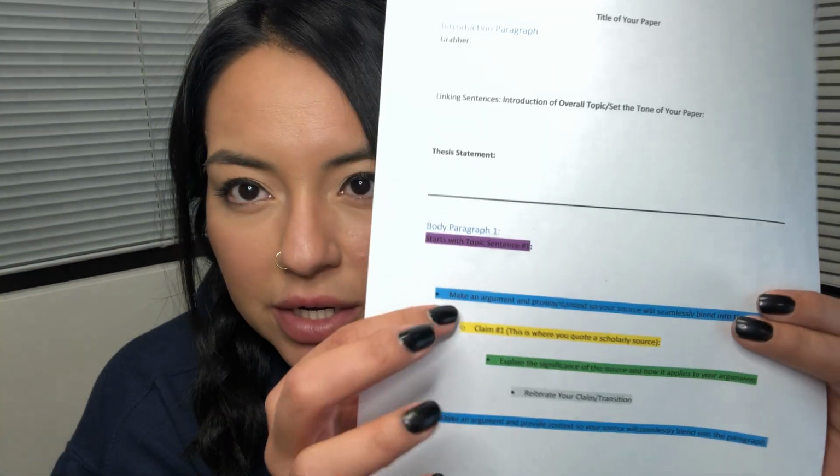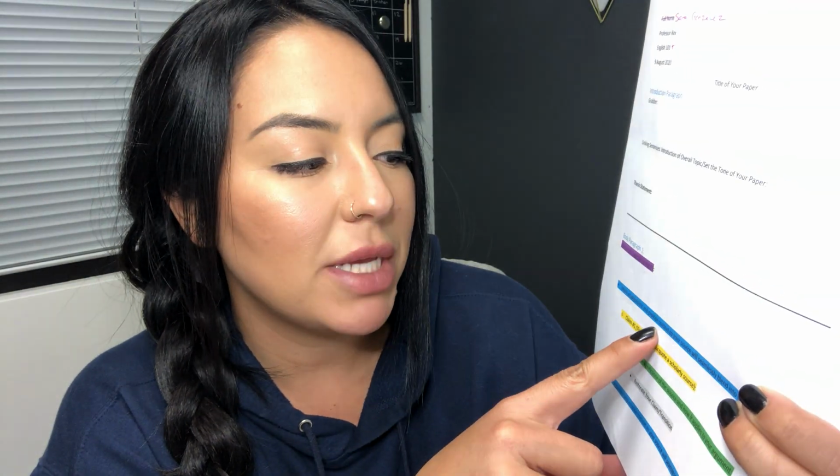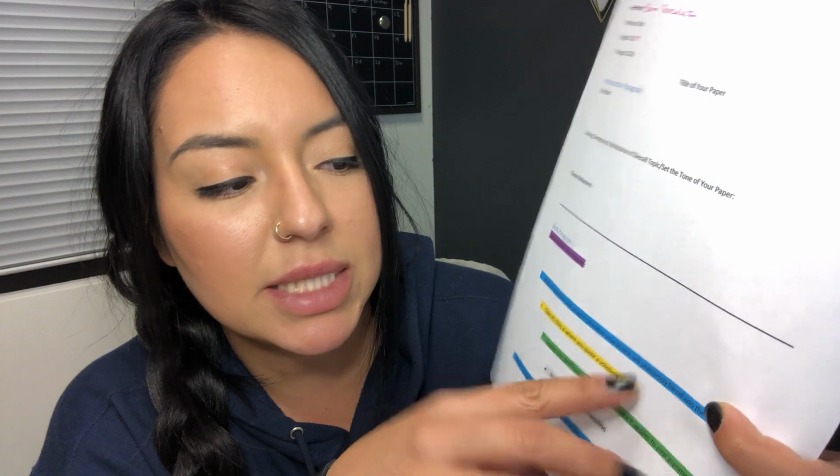Okay, so the next part here in blue, you'll see reads, make an argument and provide context so your source will seamlessly blend into the paragraph. So what happens a lot of the time is students will have a really nice topic sentence, and then they'll immediately jump into a source, and the reader's like, wait, what just happened? Like, we went from the writer talking to me to all of a sudden boom, being into a source or a quote. We don't want to just be like boom to our readers, right? We want to make sure that we're transitioning them in the proper way, leading them to our ultimate and final boom moment, which is your entire paper, okay? So to make an argument about your topic, you need to have an argument.